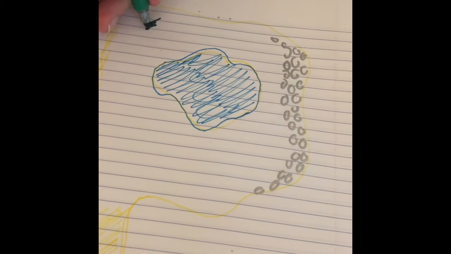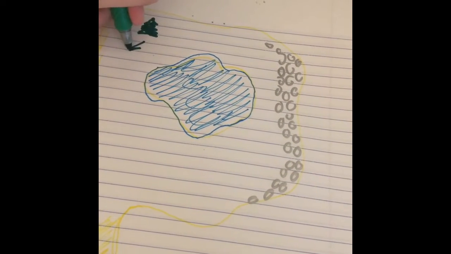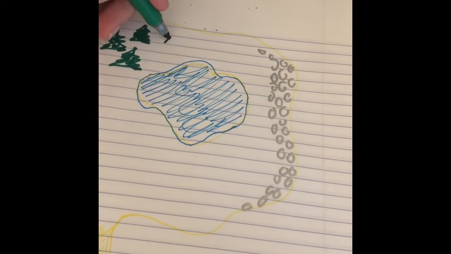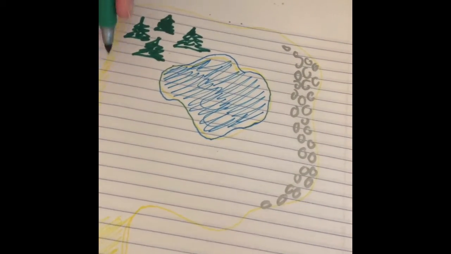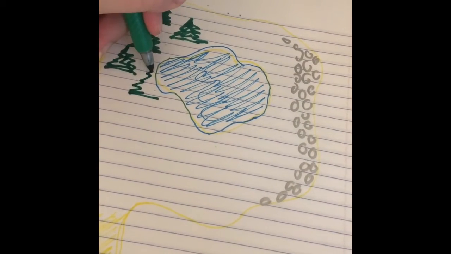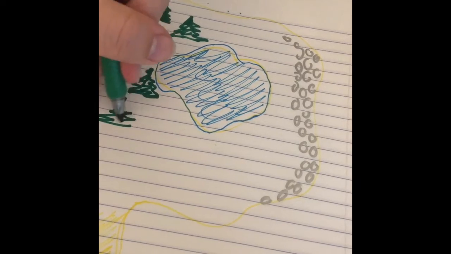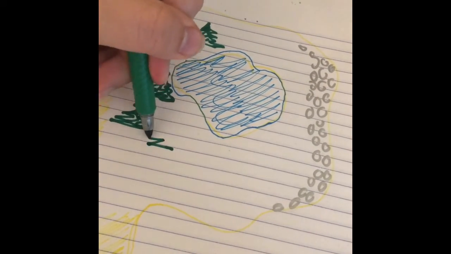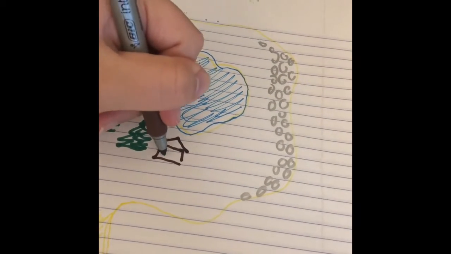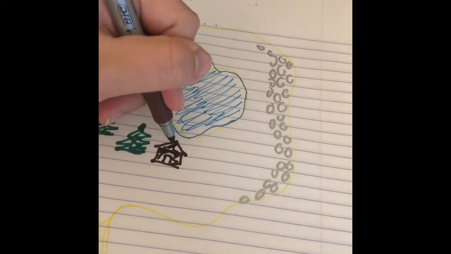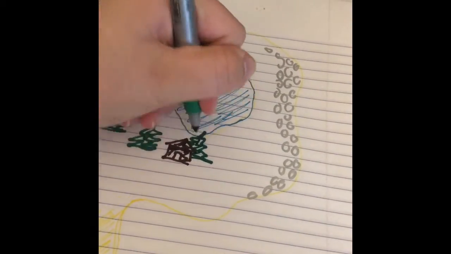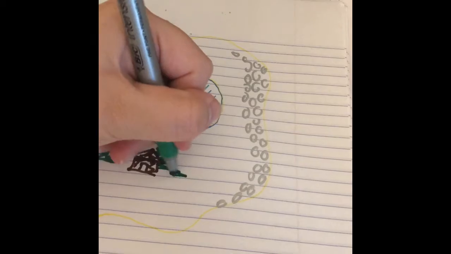Here I am shading in some trees, which are going to be part of my forest. Alright, and you can see me do that. At this point, I decided to add a little tree house. I grew up really loving tree houses, so I thought to represent my family values, I'd have a tree house, which I'm making here.